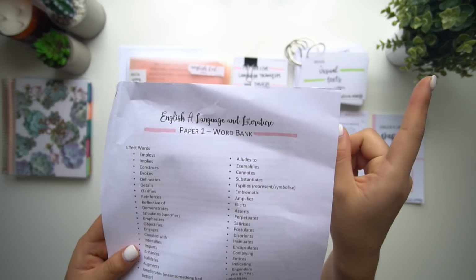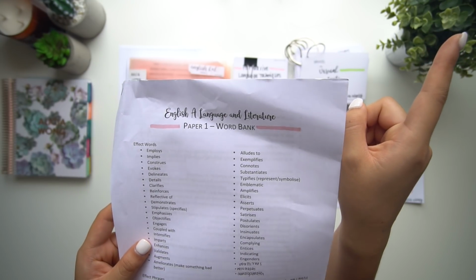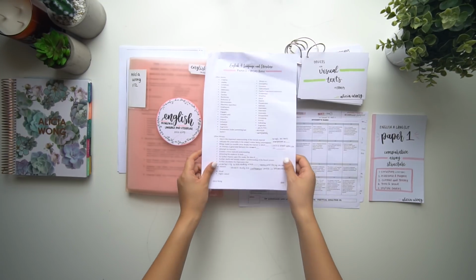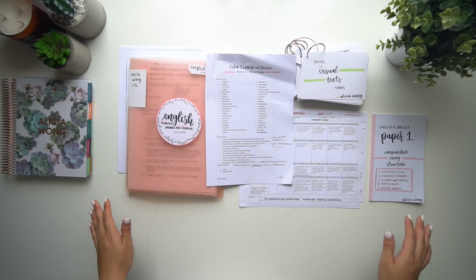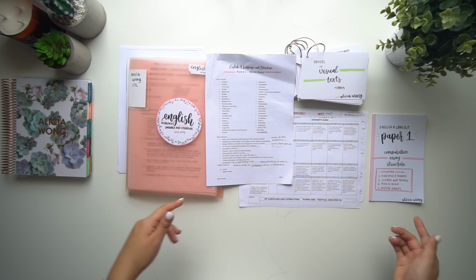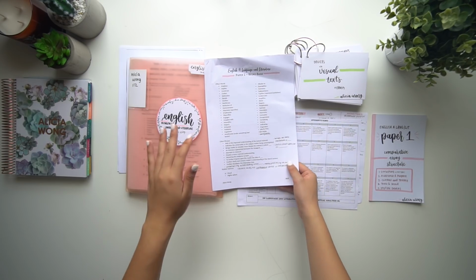There's different subheadings under my word and sentence bank. On the first page are a bunch of effect words. This might include how to show what the writer is trying to convey in terms of purpose, audience, or message. So they might be trying to employ this, detail this, delineate, connote, typify, perpetuate, all of those effect words that you can use when trying to show the effect on the reader.